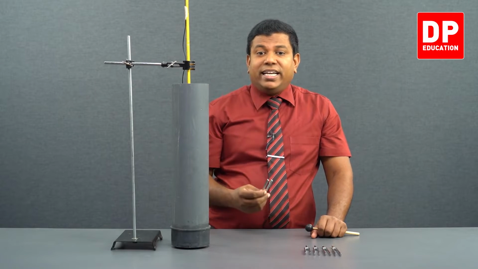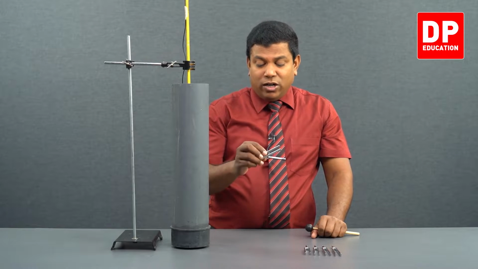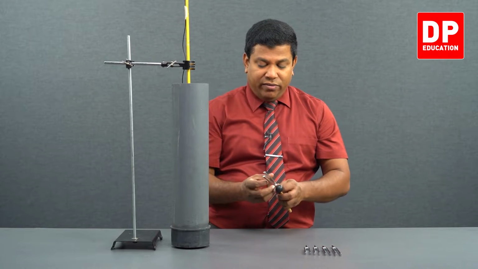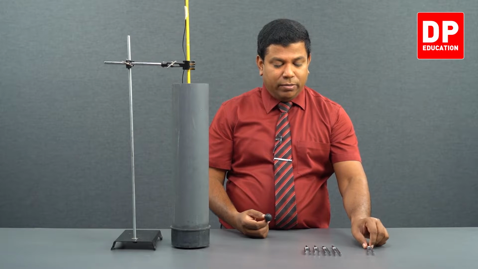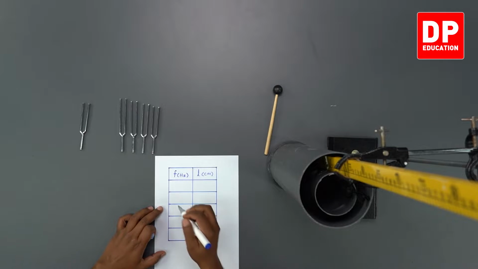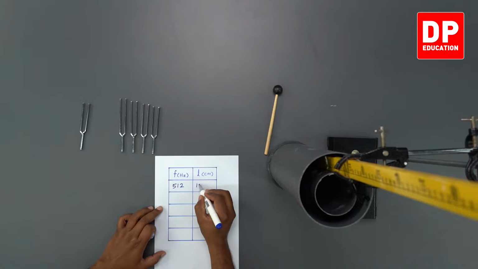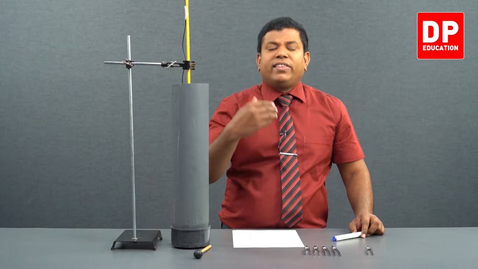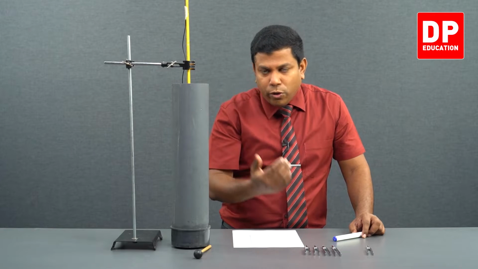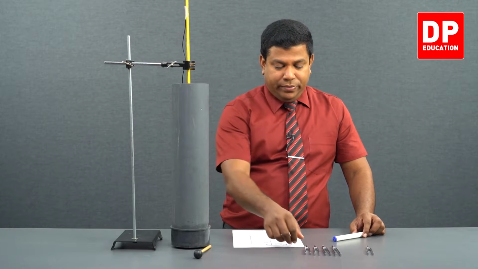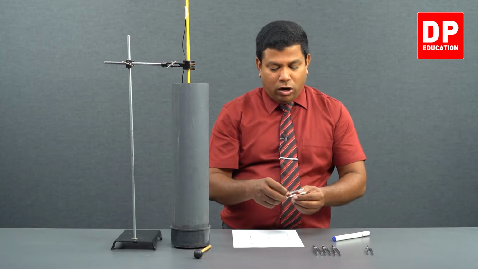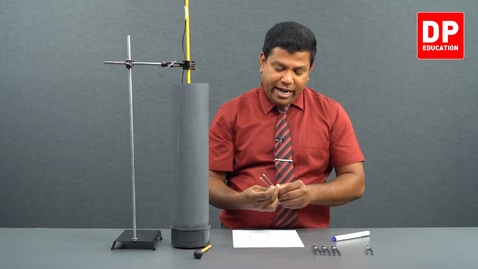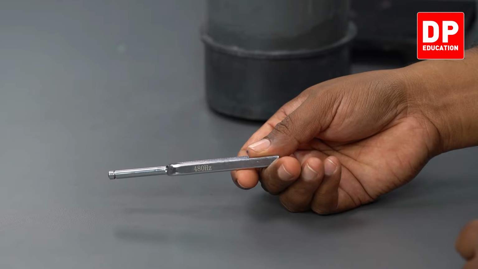Let us write down all these readings because we are going to go for a graphical method. Let us write down all the readings one by one. First one, 512 hertz, 14.5 centimeters. Next one, as I mentioned earlier, we started with the highest frequency. From that, we are going to go in descending order of frequency. The next one is at 480 hertz.